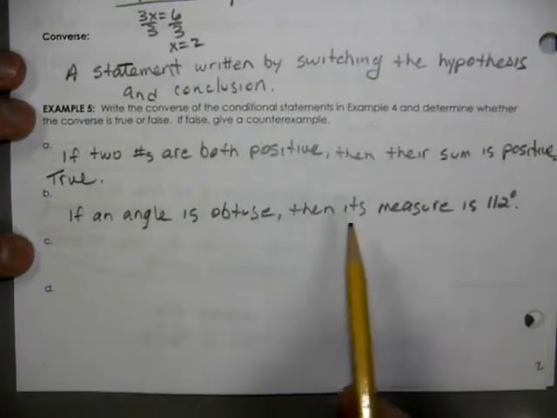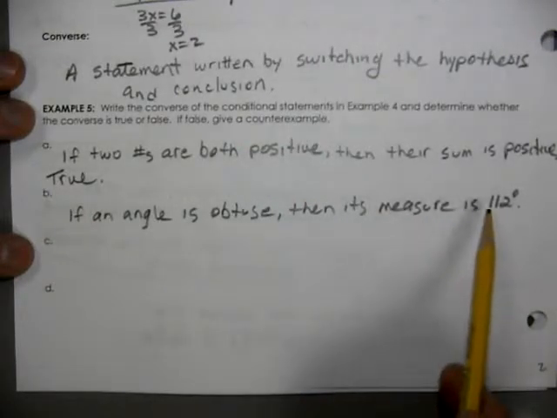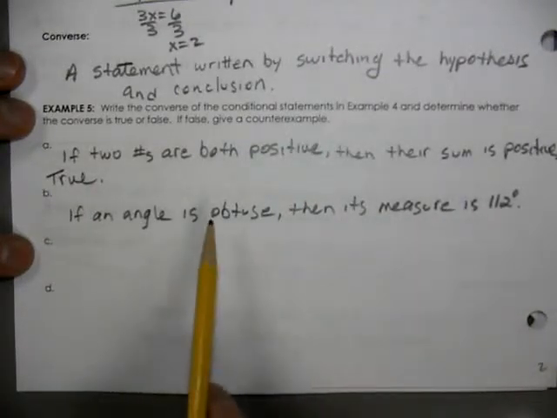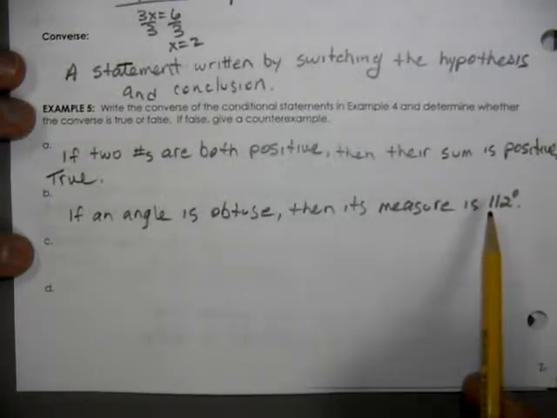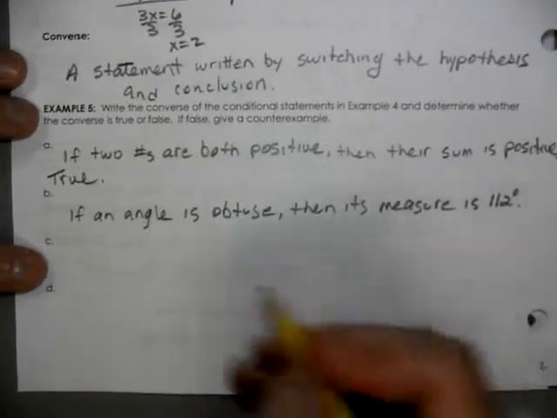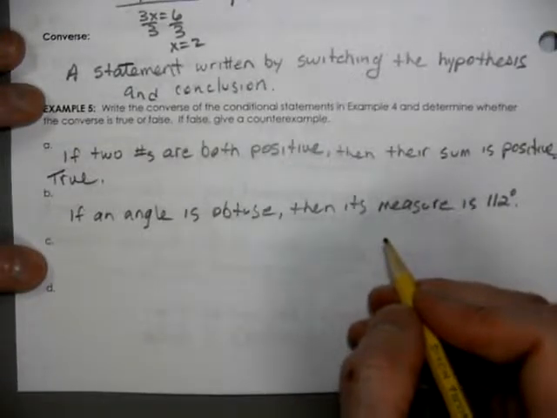So can you think of an obtuse angle that is not 112? And the answer is yes, you can think of many. So we could call this one false.